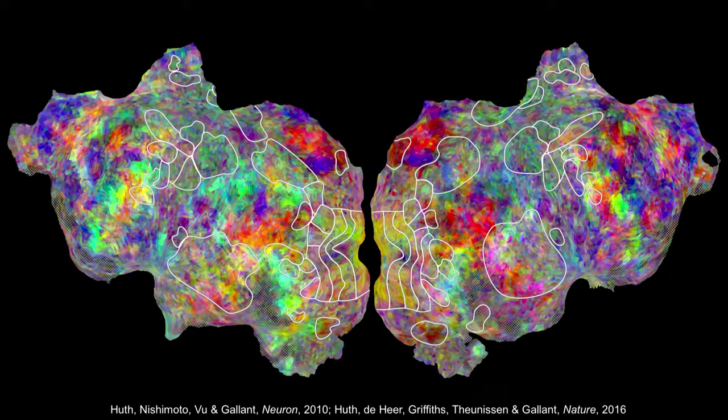So here are the results of a few mapping experiments that have been aggregated together. In these experiments, we had people watch movies, or we had them listen to stories in the MRI machine. These experiments probably took 8 or 10 hours in total for one individual, but we didn't do this all at once. These were experiments that were done across weeks of time. And now we can take this information.